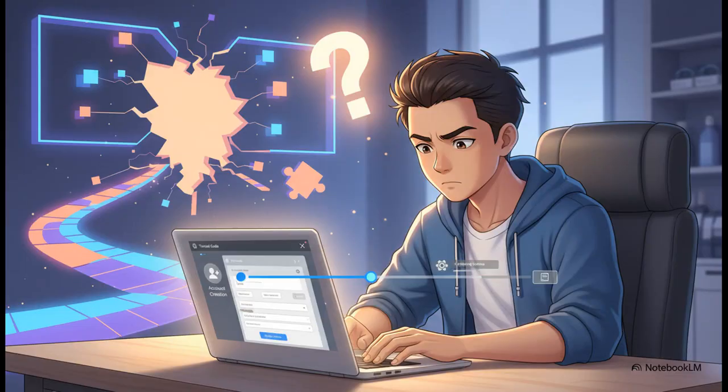You know, the crazy thing is, the guide he was watching just jumped right in. It started after the login screen, basically assuming he already had an account. And that's a huge blind spot in a lot of tutorials. It left him totally stuck, forced to figure out the most basic, fundamental step all on his own.